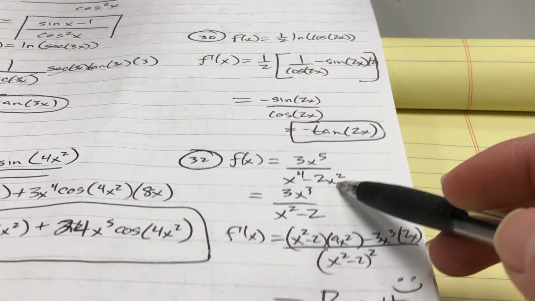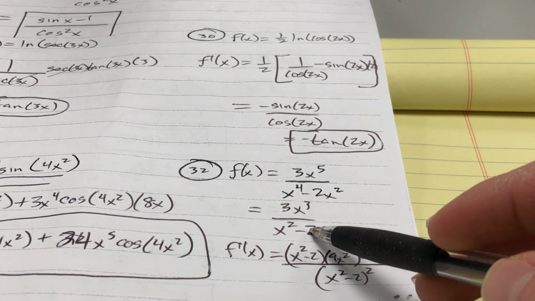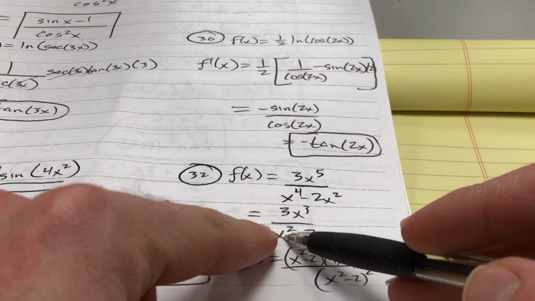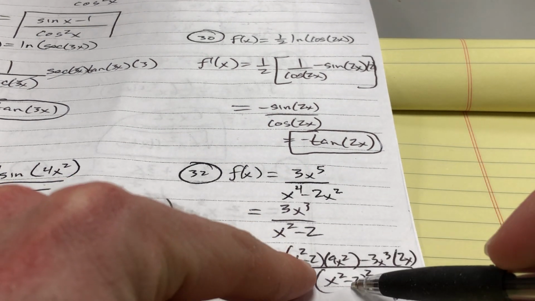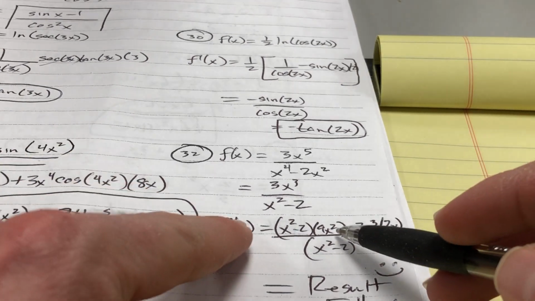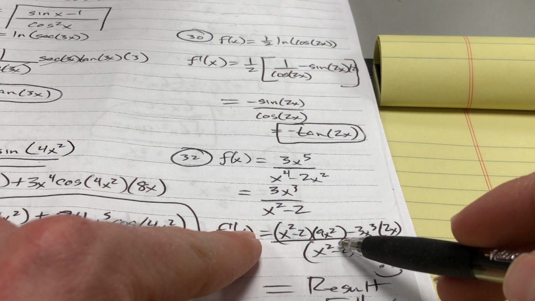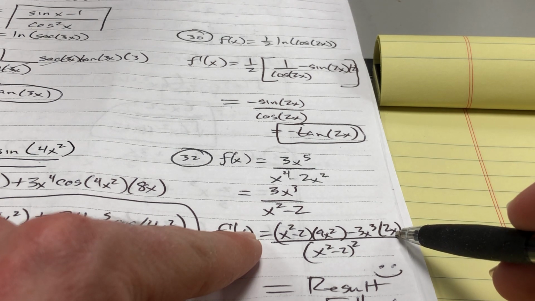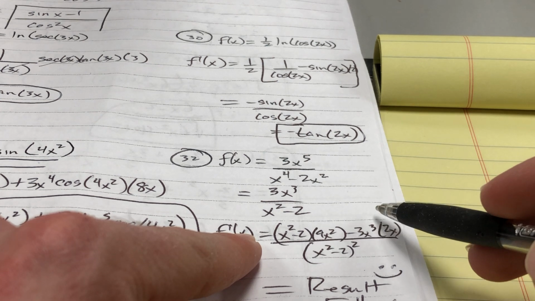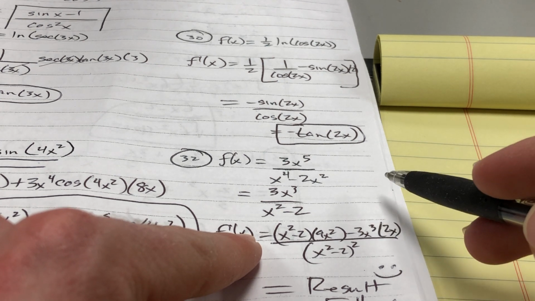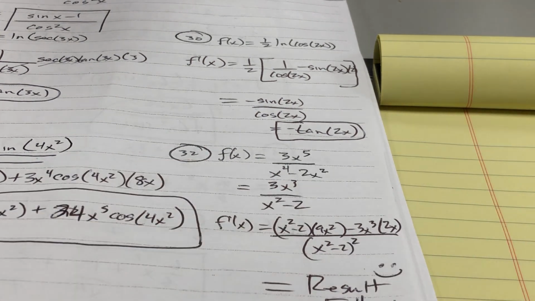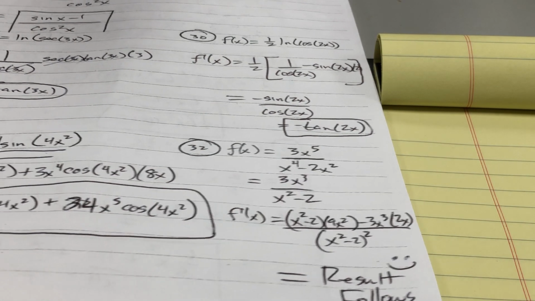So, I'm working with this. Low, derivative of the top would be 9x squared, minus high, d low would be 2x, all over the square of what's below, and I've run out of room. All right, so I think this is going to be 9x to the fourth minus 6x to the fourth, so it's going to be 3x to the fourth, minus 18x squared. So 3x to the fourth minus 18x squared all over this. All right, that's as simple as it gets.